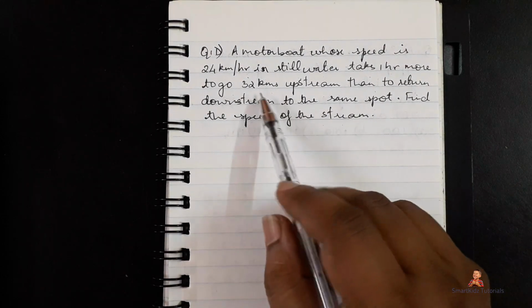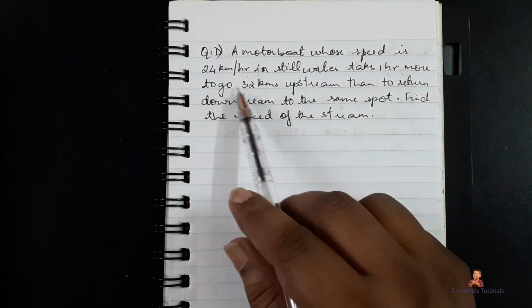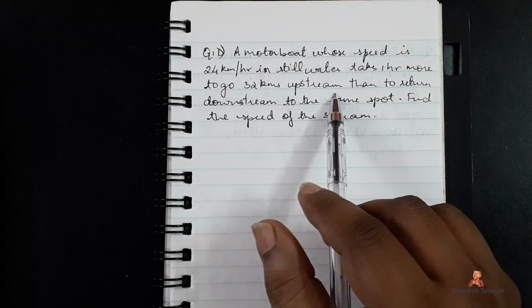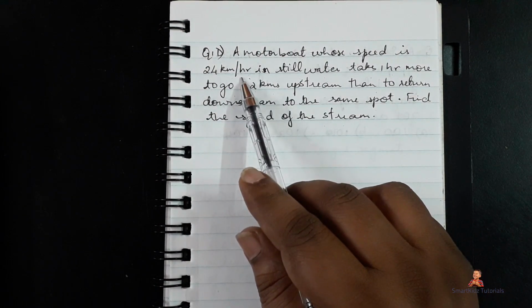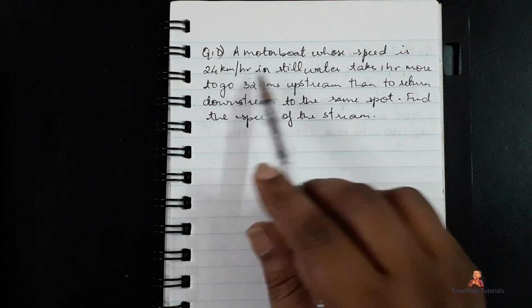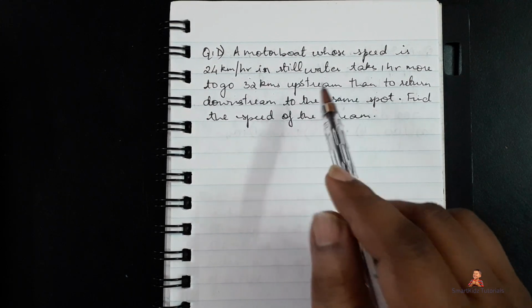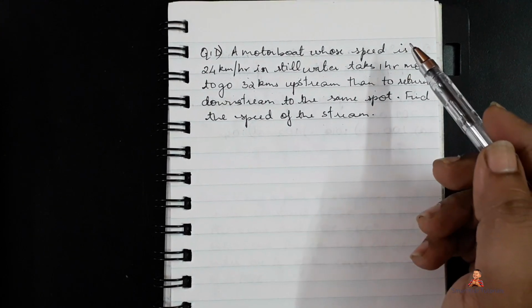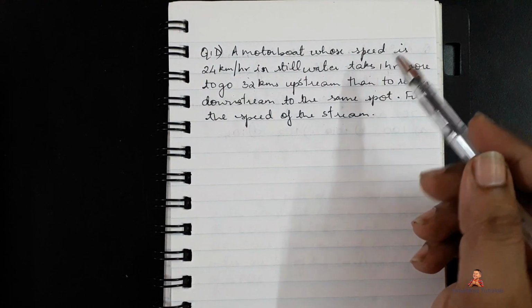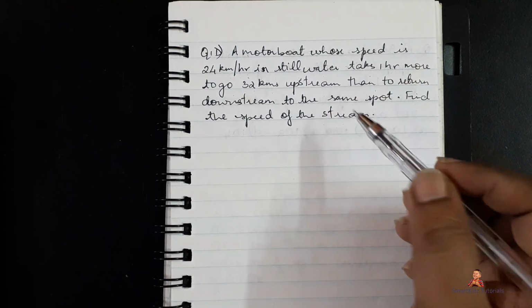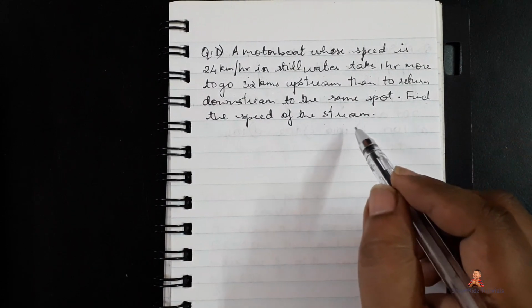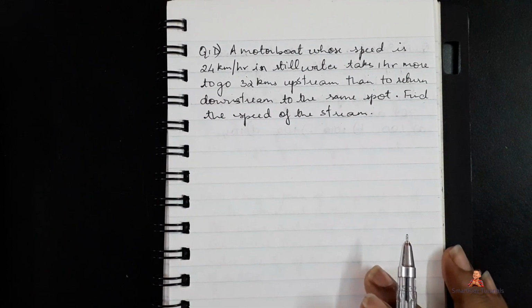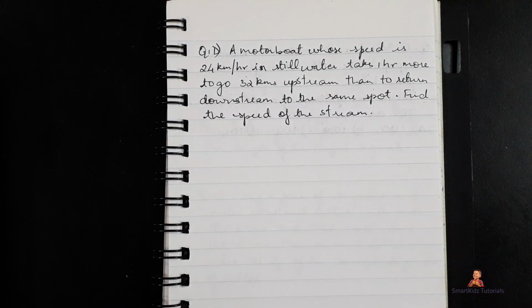Now the distance that is mentioned over here is 32 kilometers. That remains constant. You are given the speed of the boat, 24 kilometers per hour in still water. Now this motorboat takes 1 hour extra while going upstream compared to going downstream, that means with the flow of the water. We need to find the speed of the stream. Now the speed of the stream is also not changing. Okay, the speed of the stream remains the same.